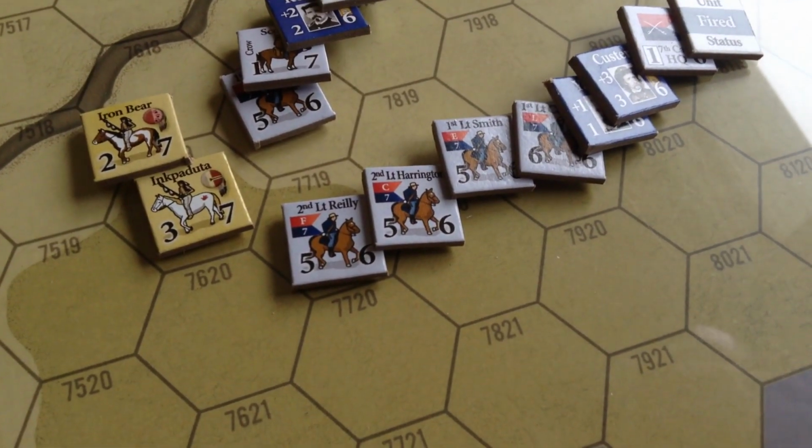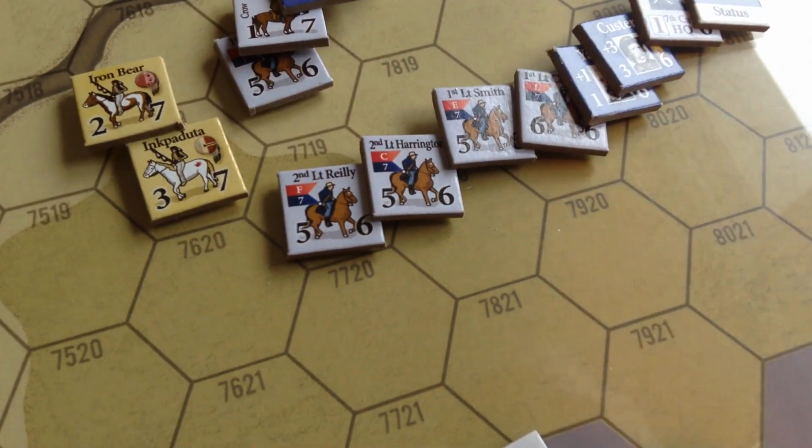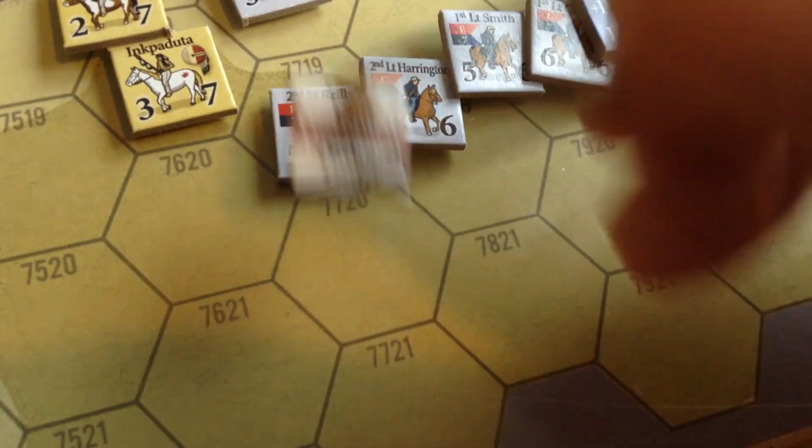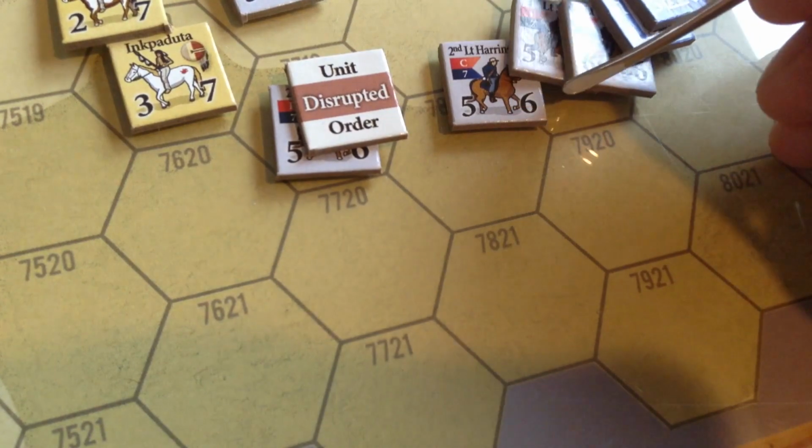Okay, so we have to mark Lieutenant Riley with a disrupted marker, and this is where the game gets a little unwieldy sometimes, when you've got to sort of juggle units within the stack. So Lieutenant Riley is disrupted.